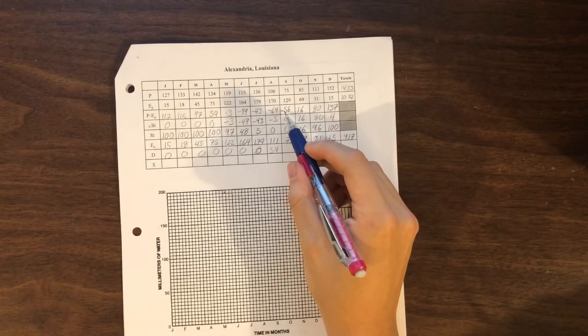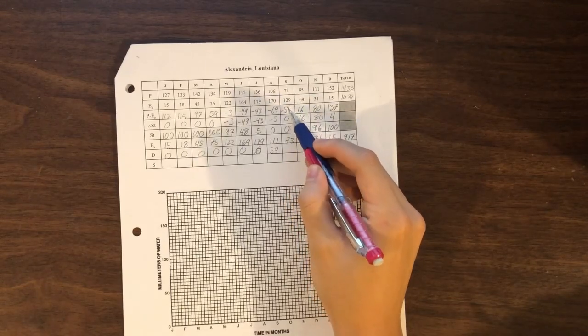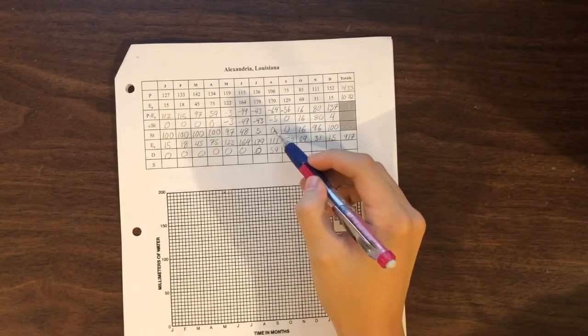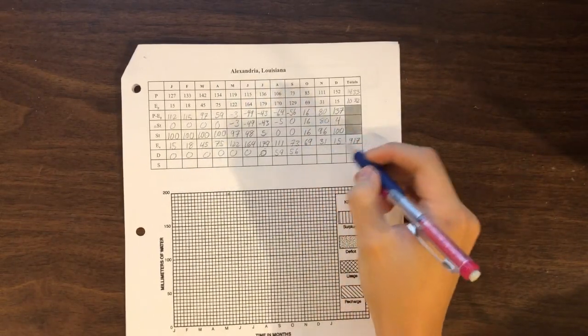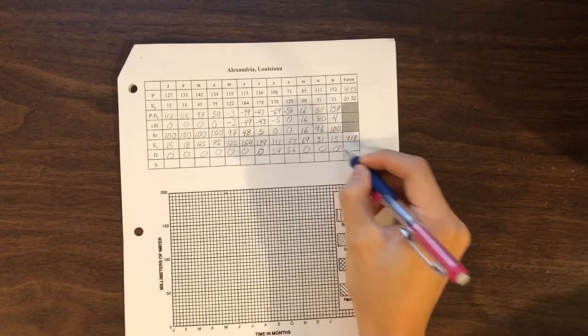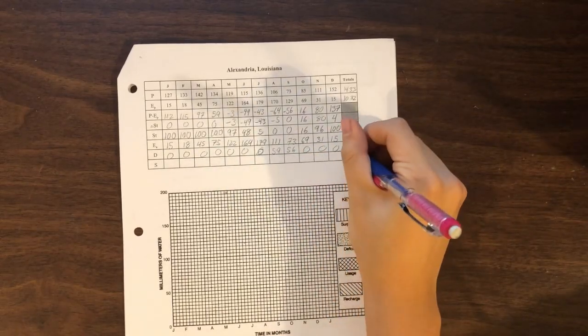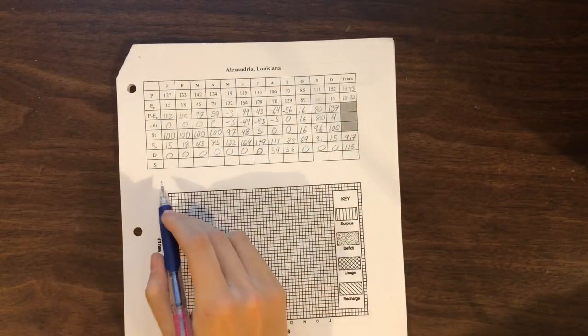Good. Alright, so now we go here, where the difference is negative 56, and there's nothing to take away, so it's just the deficit of 56. And here we're adding, so 0, 0, 0. Add these together, that is 115. So now we go to our surplus.